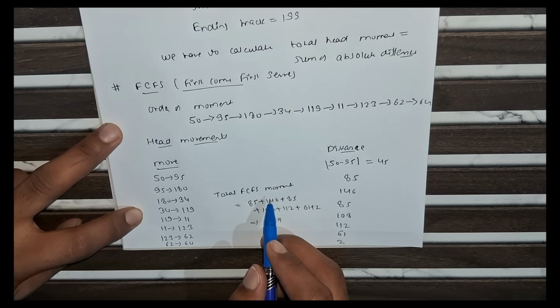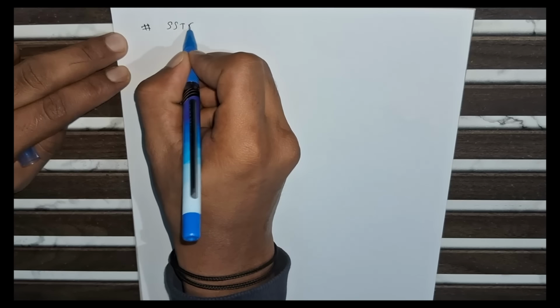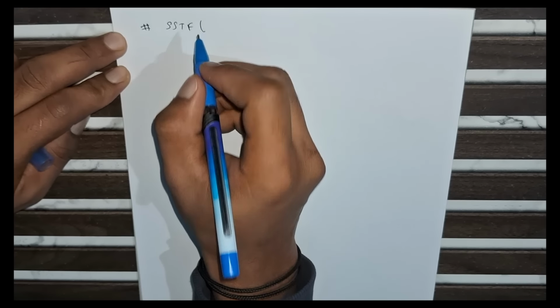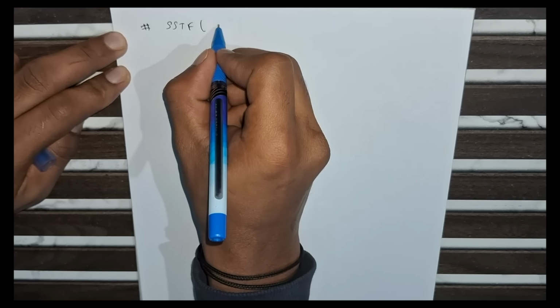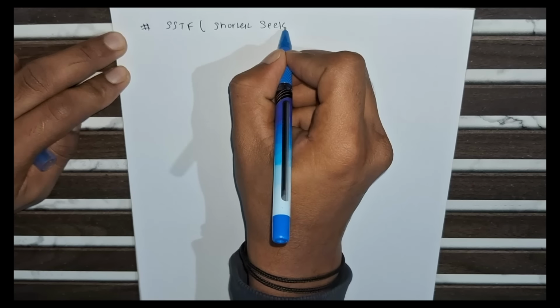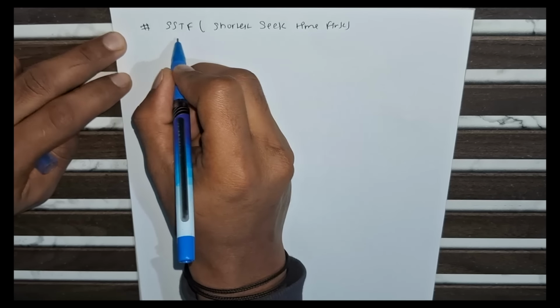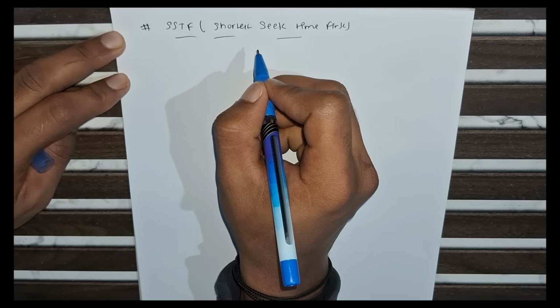Now we are looking at SSTF. Our second one is SSTF. What does it mean? Shortest seek time first. What is understood by this?